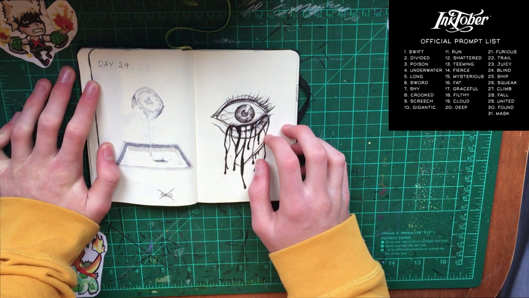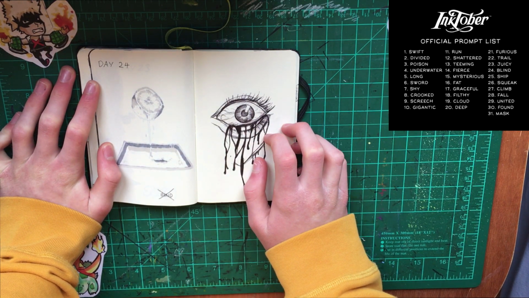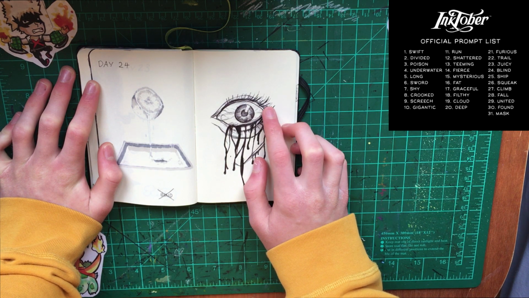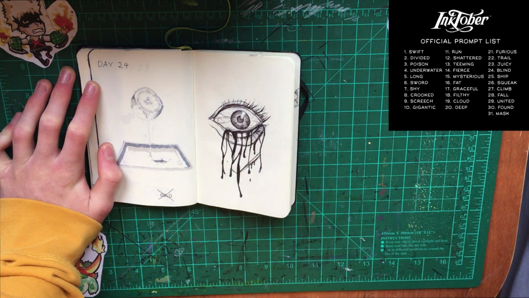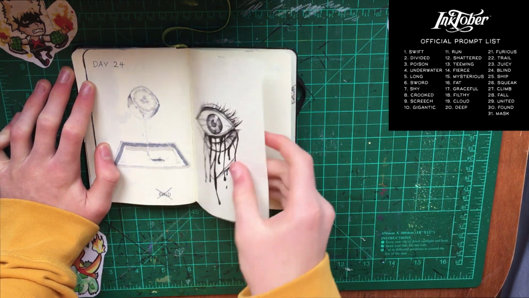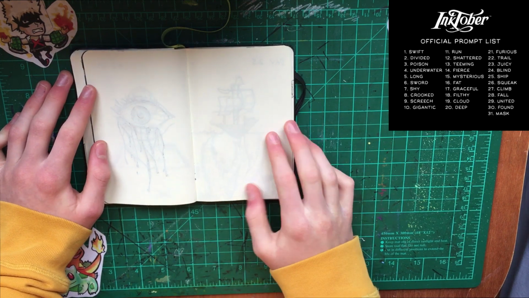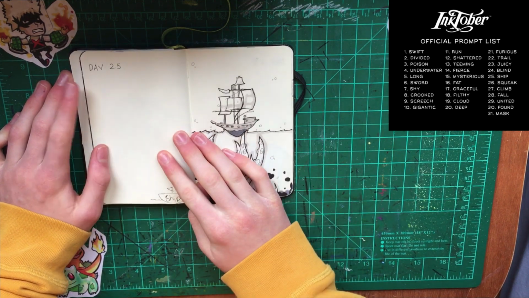the prompt. If you wonder where I got these prompts, actually I got them from a website, the Inktober website. So I drew like an eye and it's bleeding, kind of like Sasuke's Sharingan, Mangekyo. This page doesn't have anything on it for some reason.